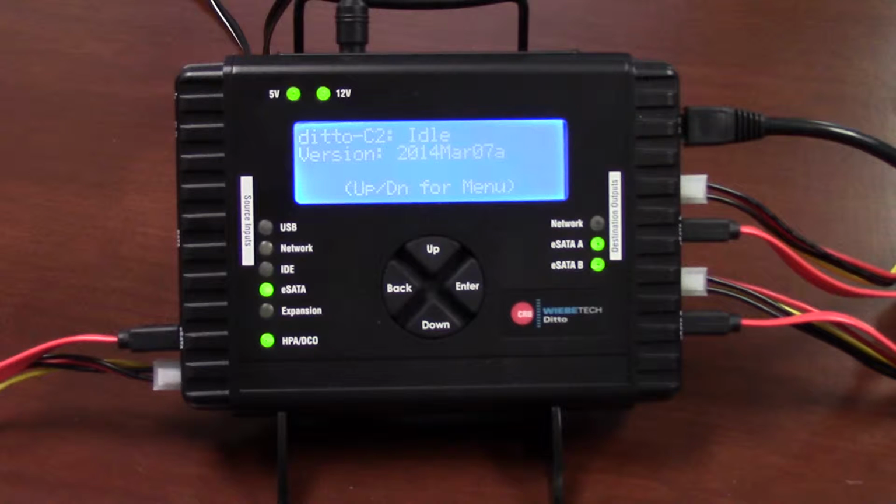From the front screen of Ditto, it's possible to get to many of the major functions of the unit. There are some that we can't get to from the front screen of the Ditto, like the network stuff. If you want to configure the network, it's best to do that through the GUI on a computer. But most of it we can do. Let's take a quick look at what we can see.